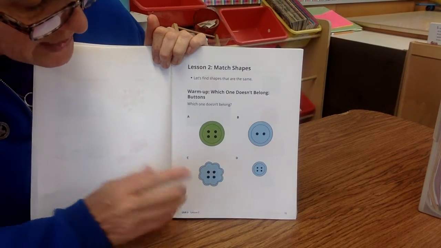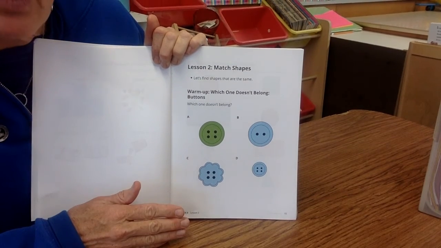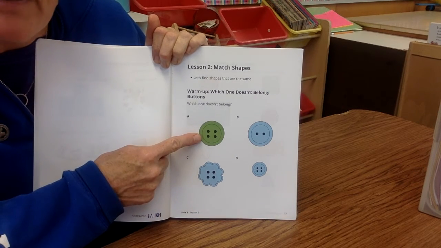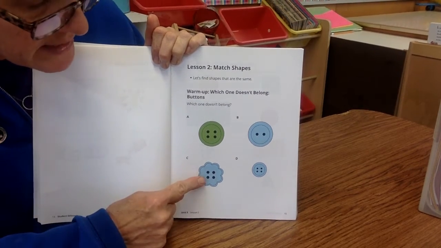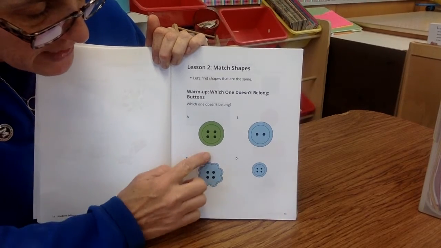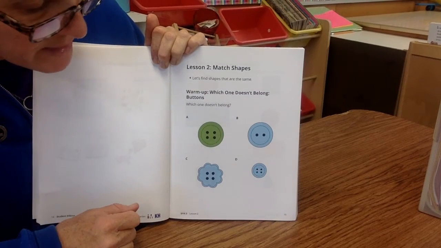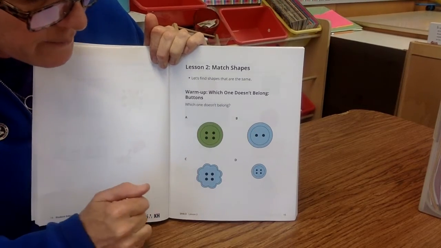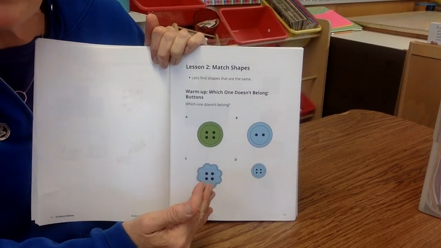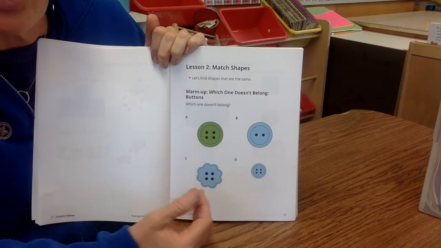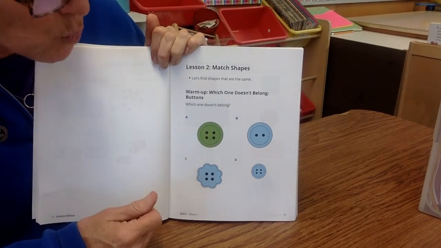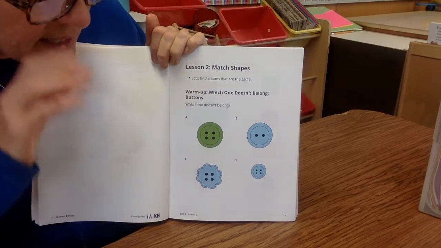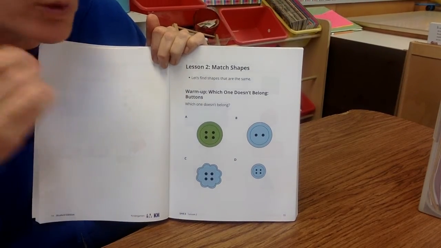All right, when we get right here to page number 15, it asks you which one doesn't belong. Ask your child which of those buttons they think doesn't belong. They might pick this one because of the color. They might pick this one because of the shape. They might pick this one because of the size. Or look at how many buttonholes there are. So talk about this and don't just move on quickly. Really talk about those things. See if they can guess why you think this one doesn't belong. It's because it only has 2 holes.